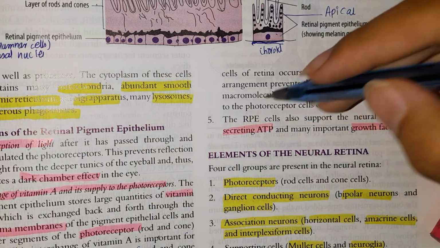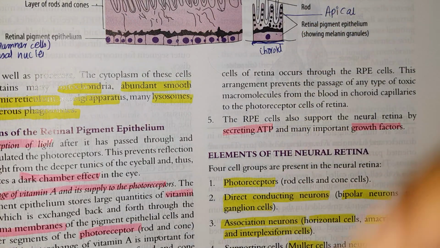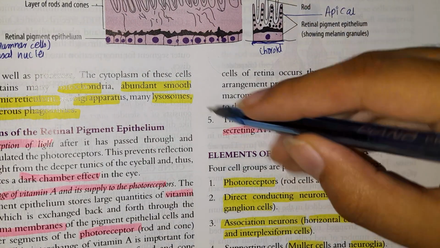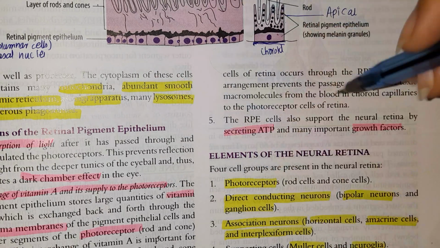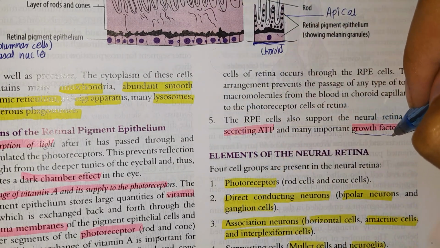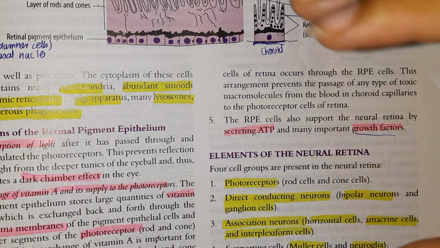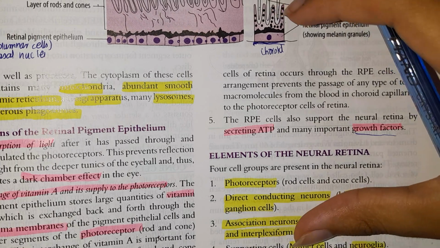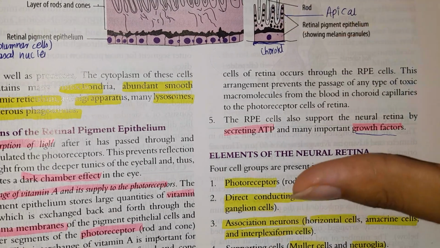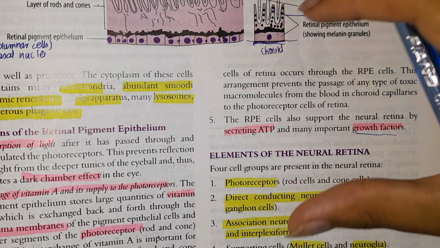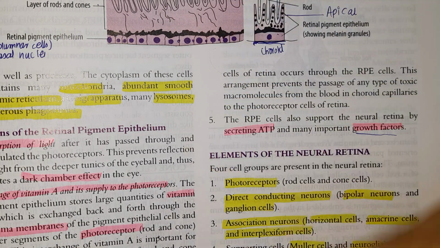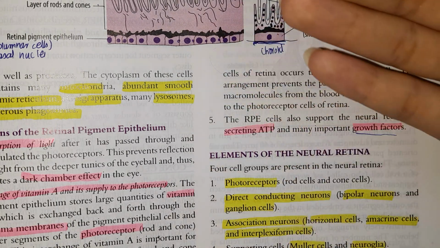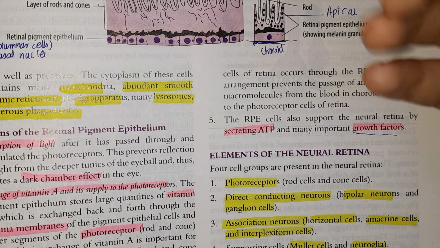Also, they have a supportive or nutritive role: they form ATP themselves because they have a large number of mitochondria, and they also provide growth factors because they have a large number of Golgi apparatus as well as smooth endoplasmic reticulum. With that, we come to an end of the retina histology. In the next video, we are going to discuss the elements of the neural retina.